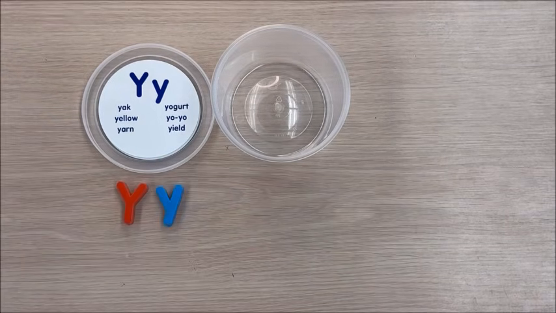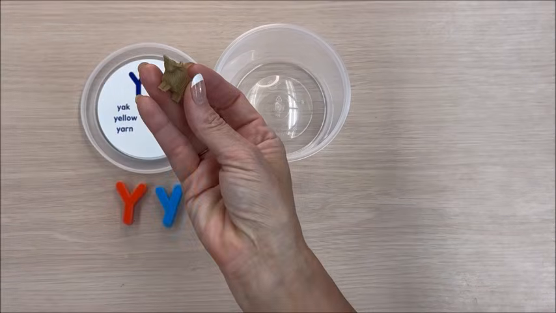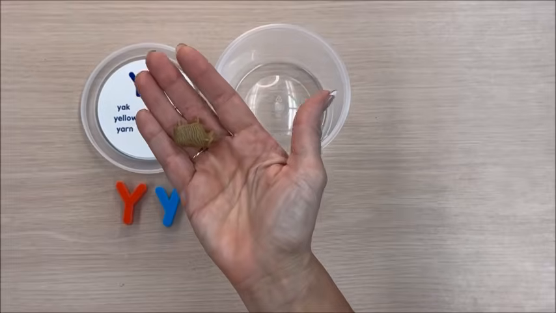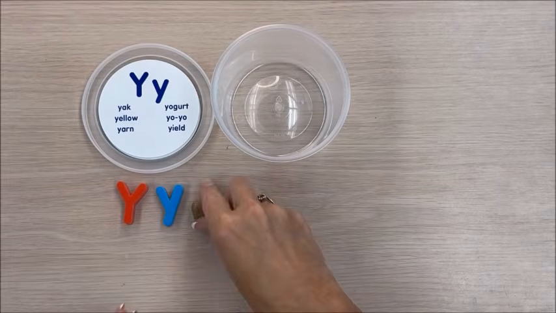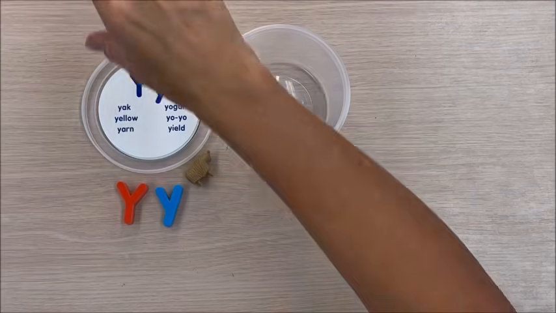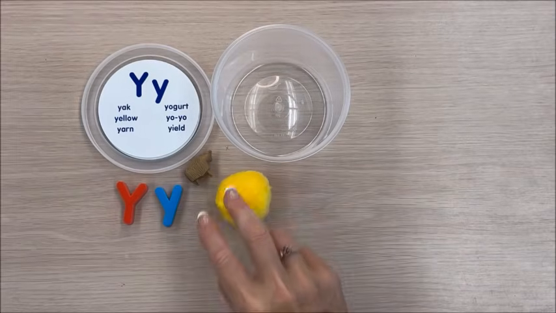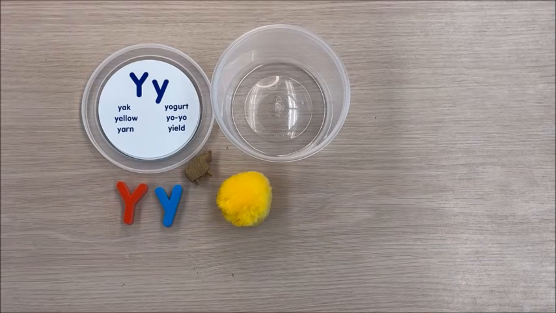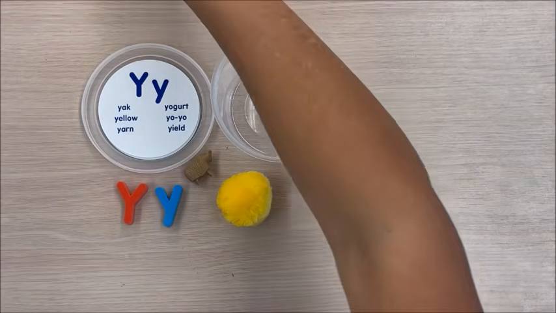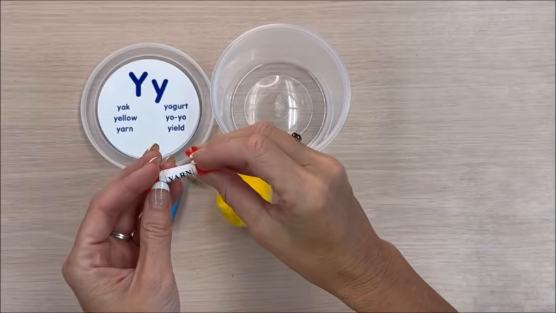Now, let's find some things that start with the letter Y, like a yak. Wow, he has long hair. Next is this little puffball, and it's the color yellow. It is yellow. Next, we want to find some string called yarn. There it is, yarn.